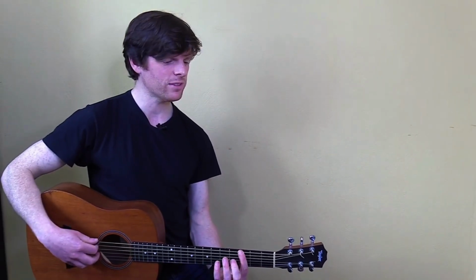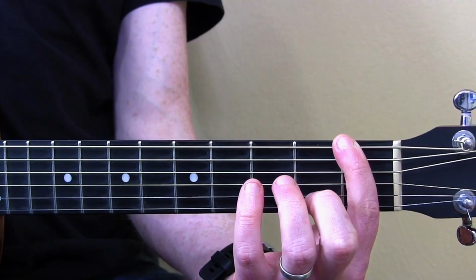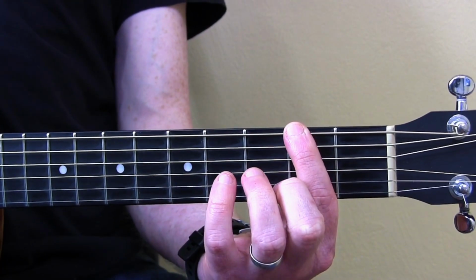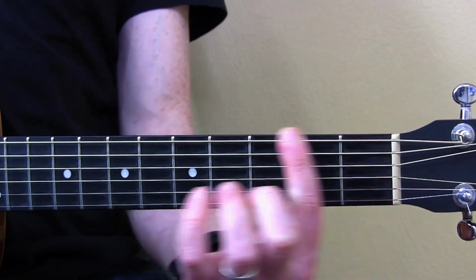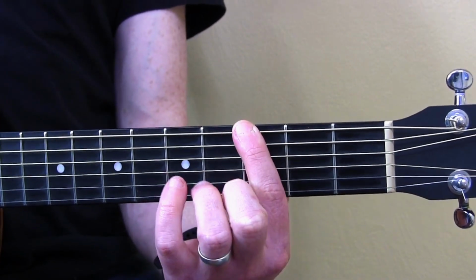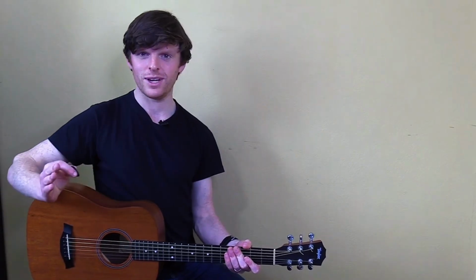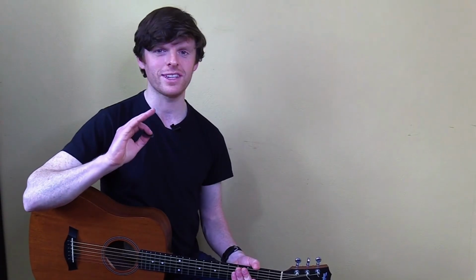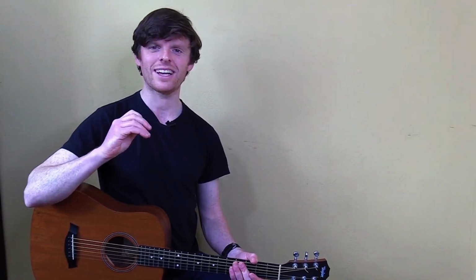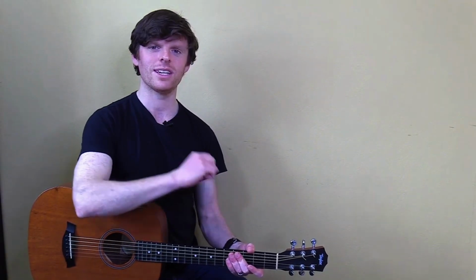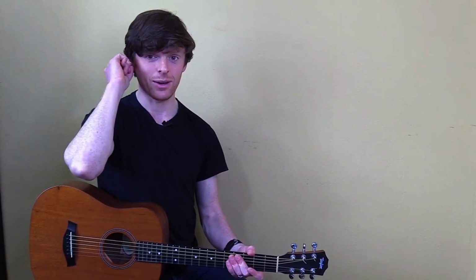So I take the first 3 here, F, F sharp, and G, and I basically just name them out loud. F sharp, F, G, G, F, F sharp, and start shuffling them about that way. And be sure you're saying them out loud. You want to make the connection of seeing the note name with playing the note location and hearing how it sounds.